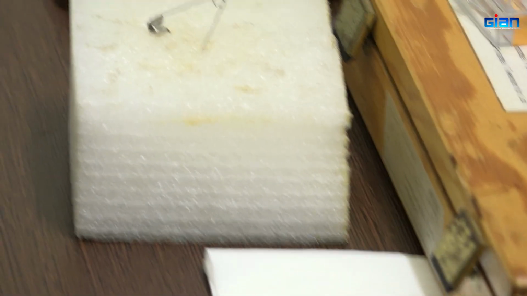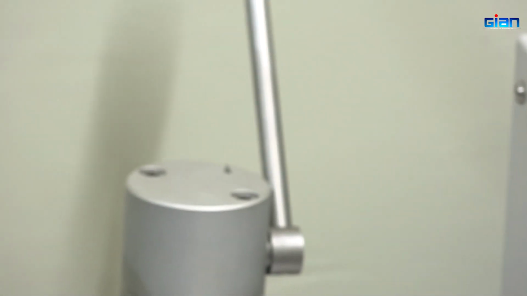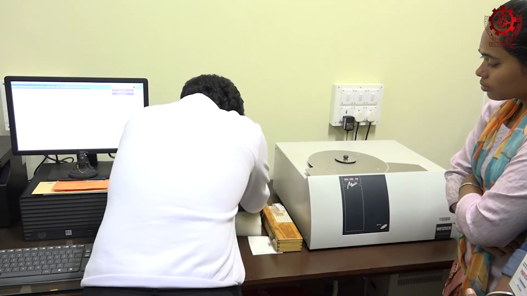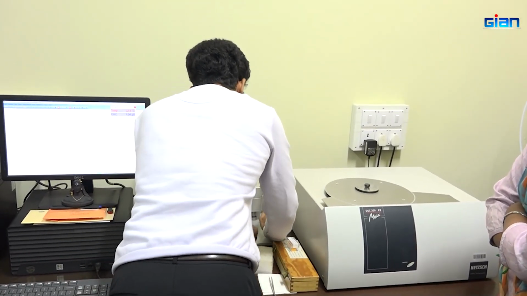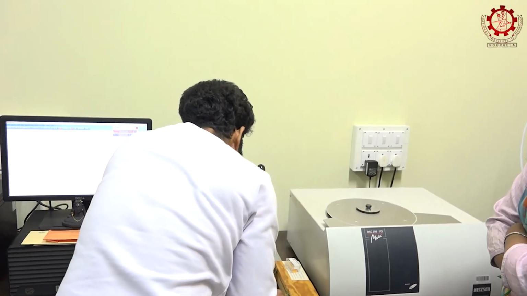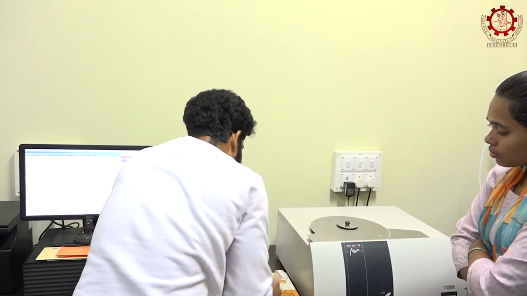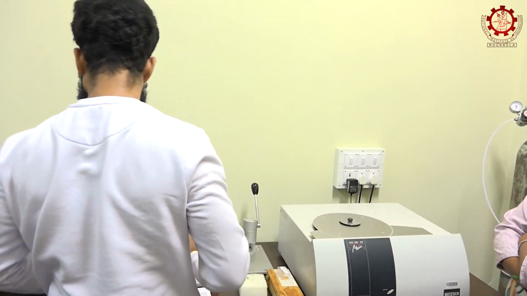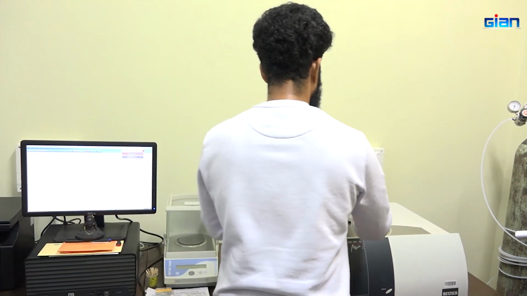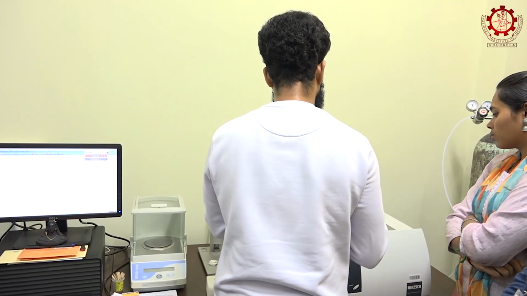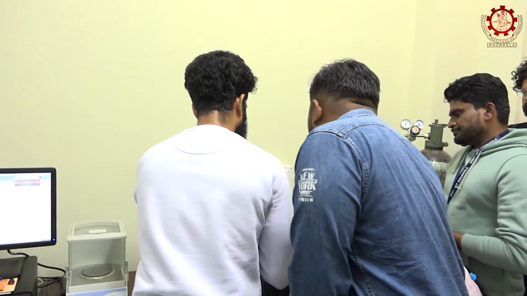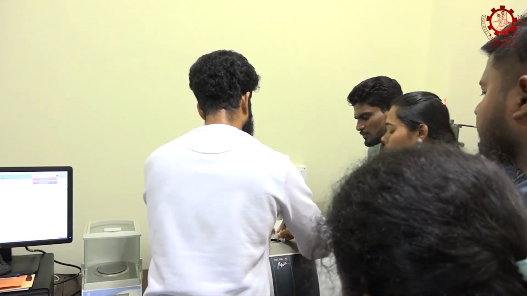And this is your hand press device. With the help of this, we will seal the pan. Now see, this is your furnace, and this slot is for your sample, and this is for your reference.